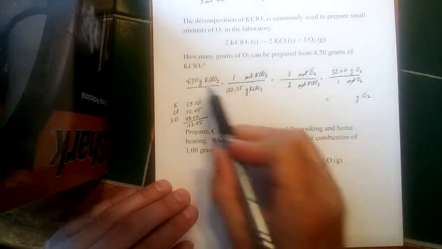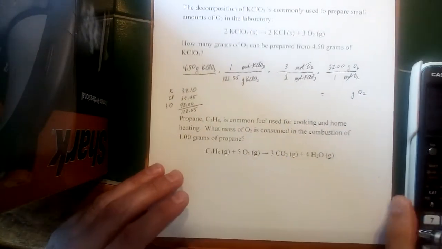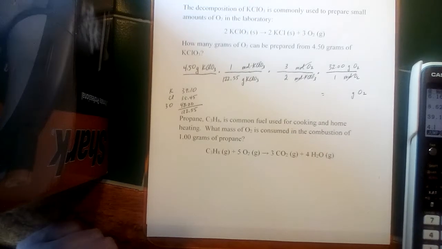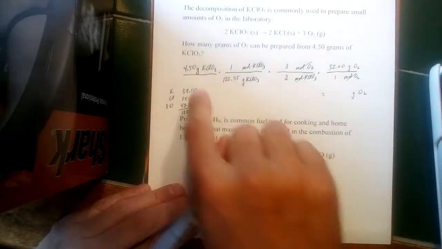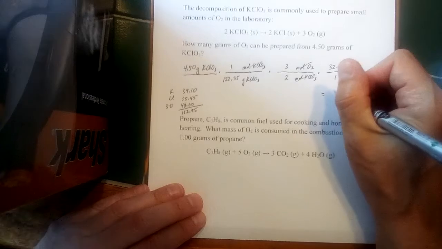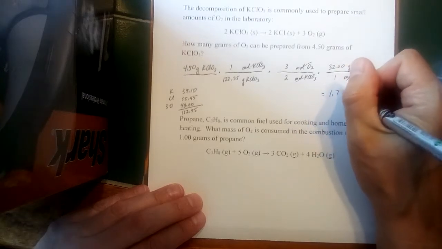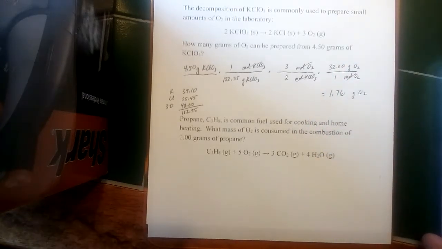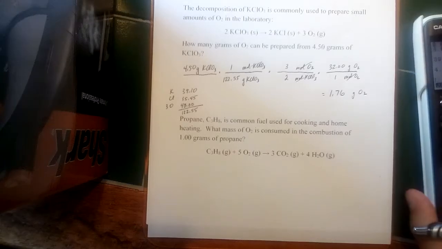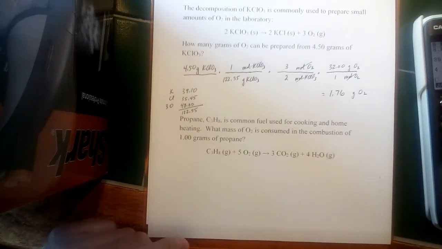And again, just like we saw in chapter 1, all the math there is laid out. Right? We want to be careful not to miss anything. 4.5 divided by 122.55 times 3 divided by 2 times 32. 3 significant figures in my original mass, so I can keep 3 in my answer. 1.76 grams of O2 is what could be produced from that reaction, right?